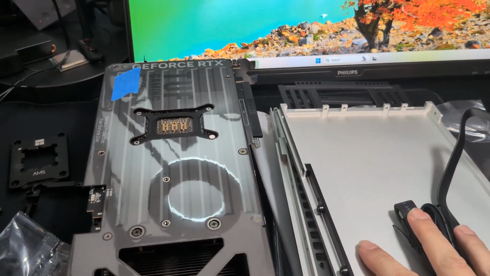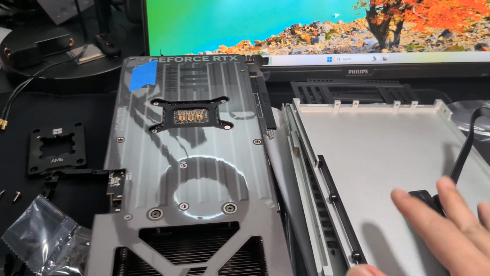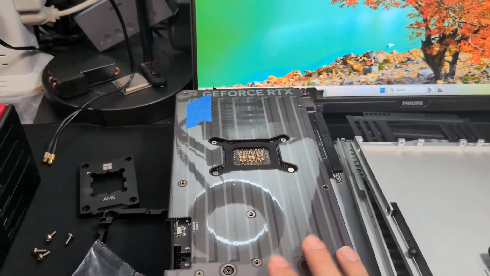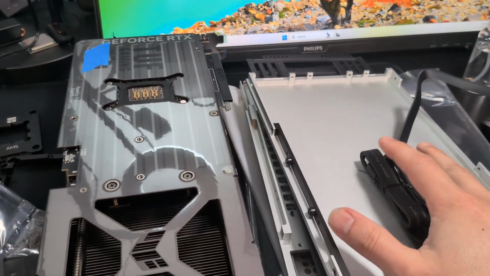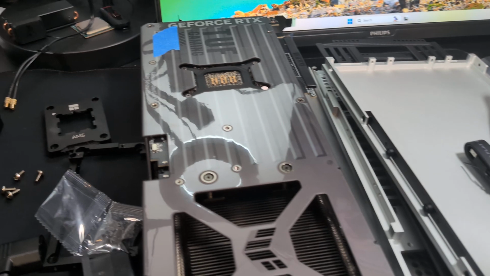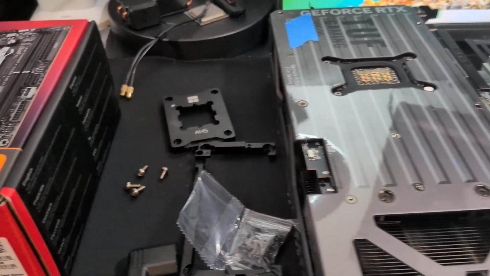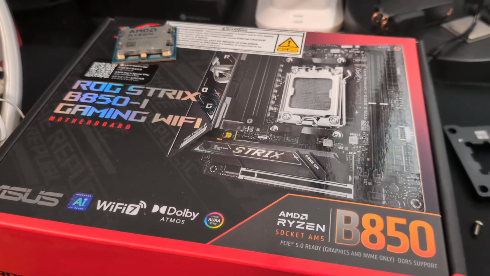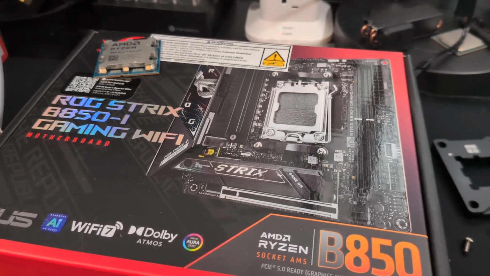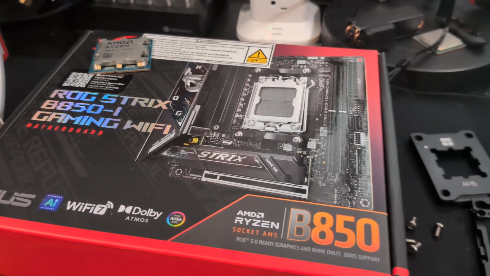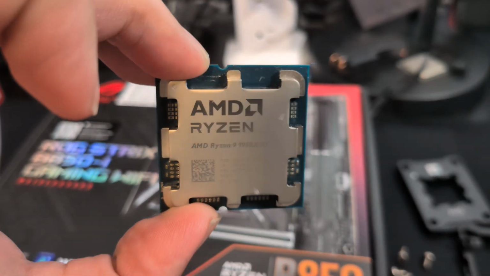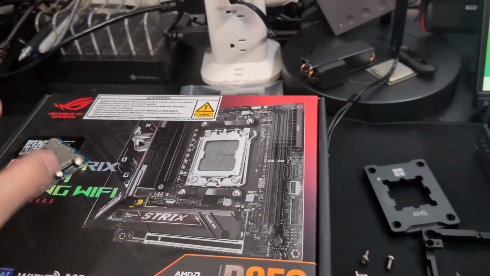So this is the M2 case, and this is the RTX 5080. I am going to fit that into this case, which I'm probably going to have a lot of fun doing, and a lot of struggle. And I finally have my B850 motherboard for this build, and I have my 9950X3D.